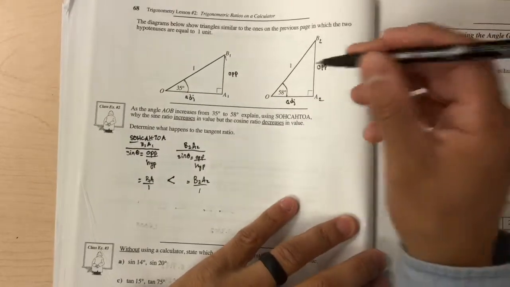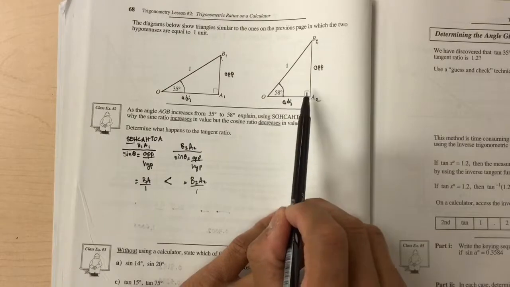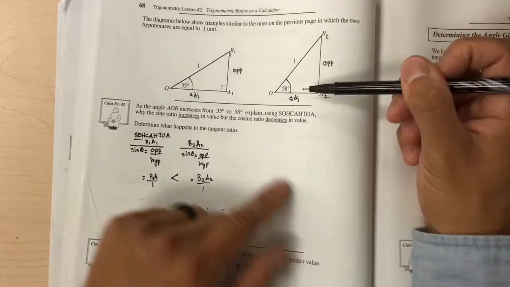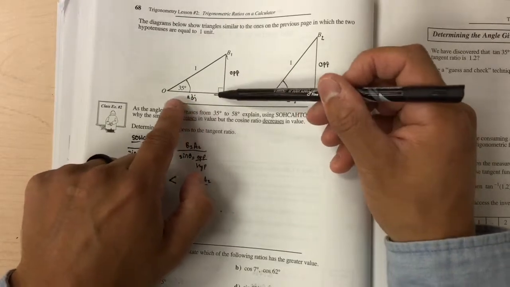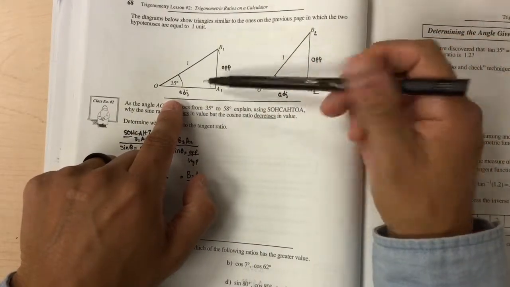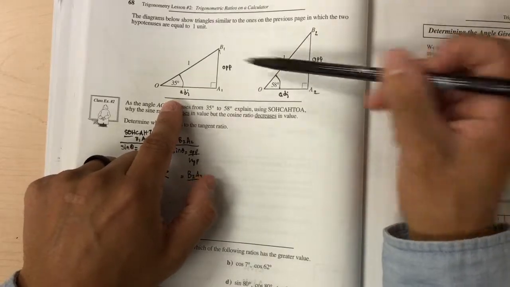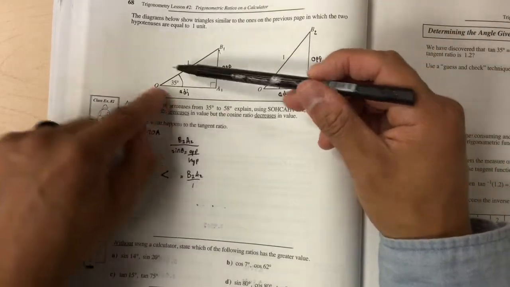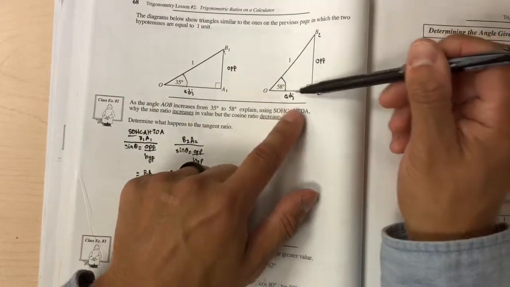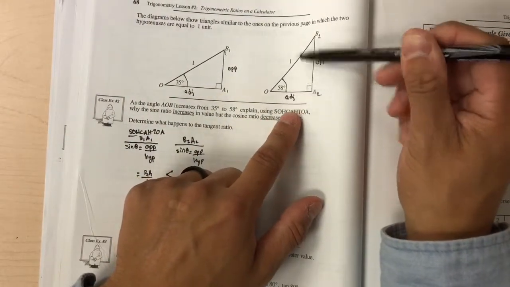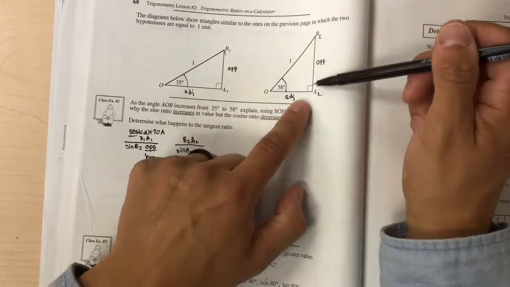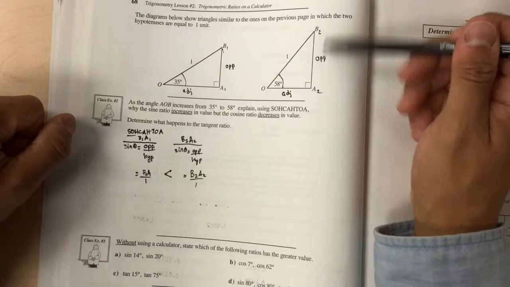But it'll be the reverse for the cosine ratio, because if we're increasing this side length, then we're actually decreasing the adjacent side length. So if you look at both these triangles and make a comparison from this point to this point, and this point to this point, my adjacent side on my second triangle got smaller as my sine ratio got bigger, and my opposite side got bigger.